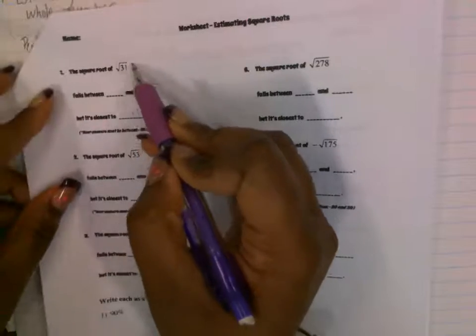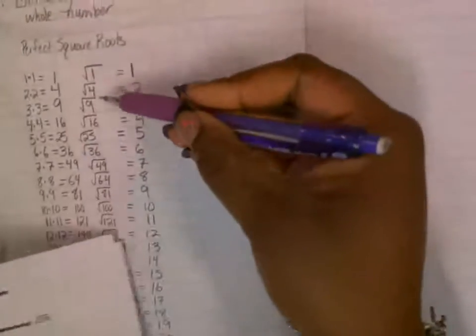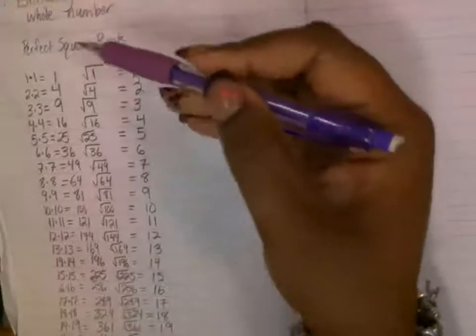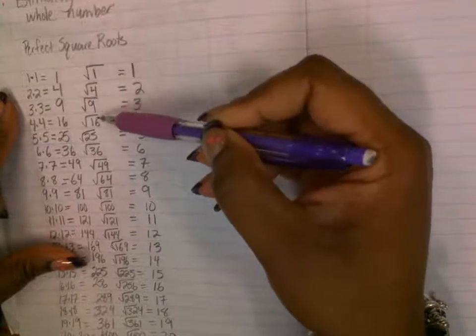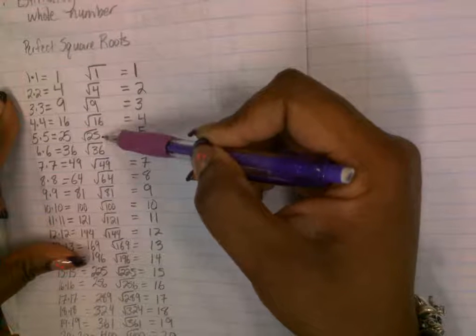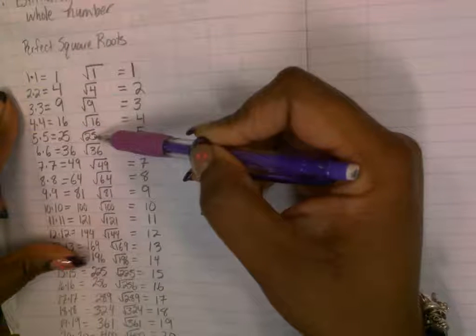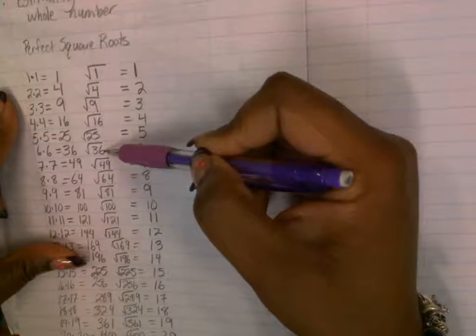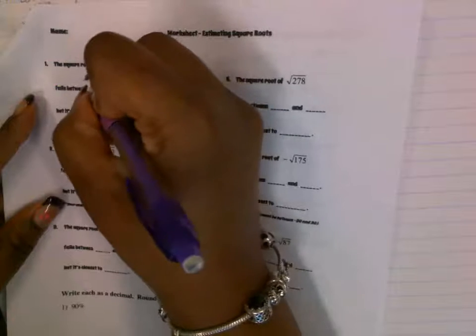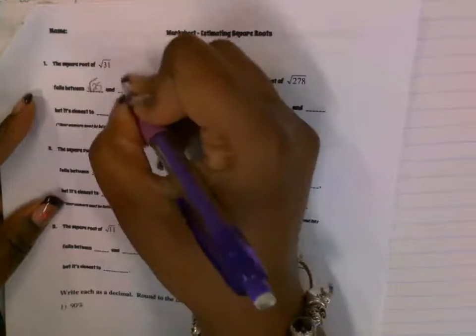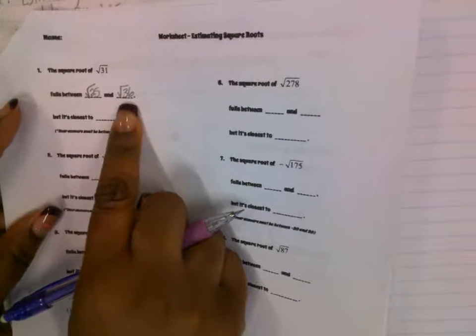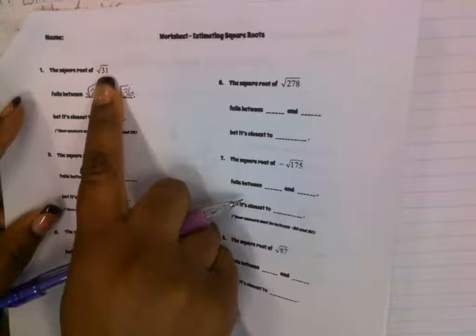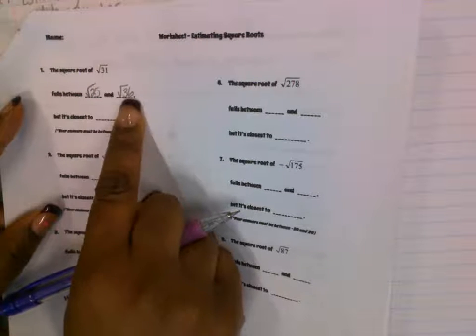So what we're gonna do is find what two perfect roots 31 is in between. So look, it's not between 1 and 4, or 4 and 9, or 9 and 16, or 16 and 25, but 31 is between 25 and 36. So that's what we're going to write here. The square root falls between the square root of 25 and the square root of 36. So please write that on the line, okay? That's where the square root of 31 is, in between these two numbers.